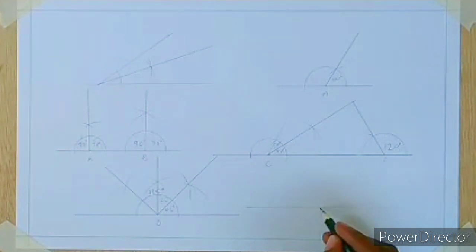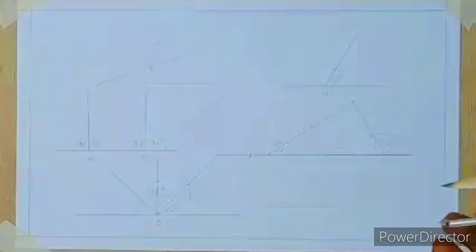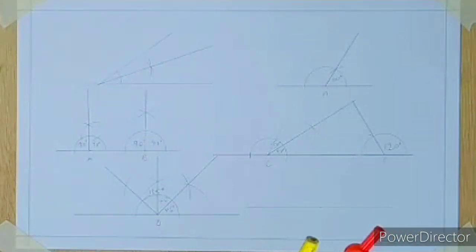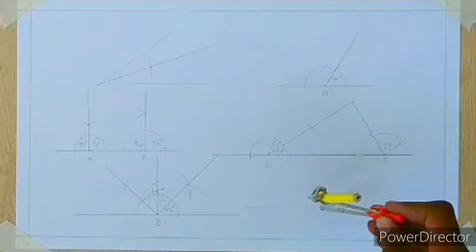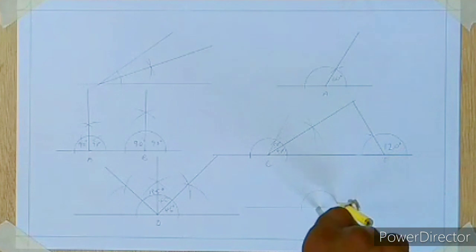Let's say our point is here. Now we are going to draw a right angle, which is 90 degrees. So you pick your compass. You open in reasonable radius. This is my radius. So at the point here, draw a semicircle.